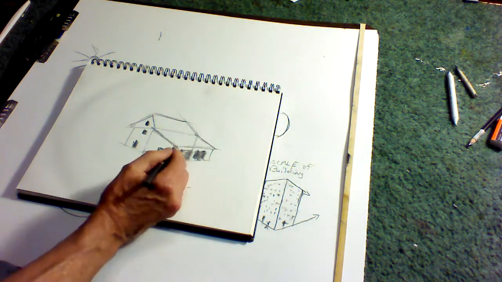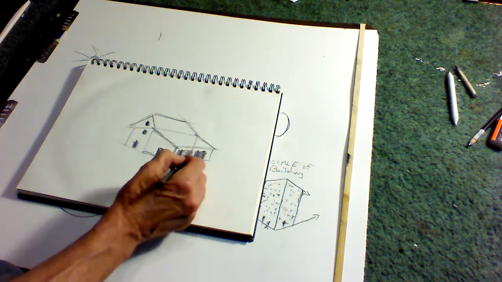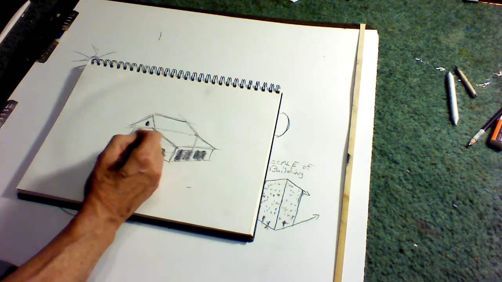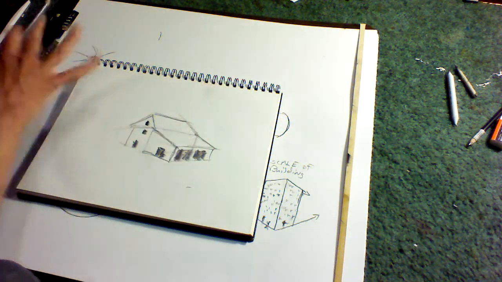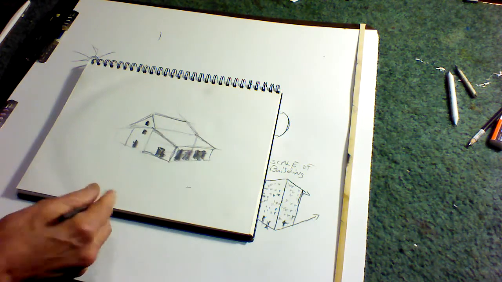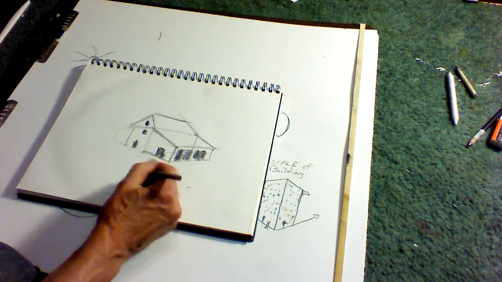This is a cube right here, in front of another cube. If it had another side on it, there'd be another cube back here, but we're not going to do that. Maybe this barn is sitting in a landscape.